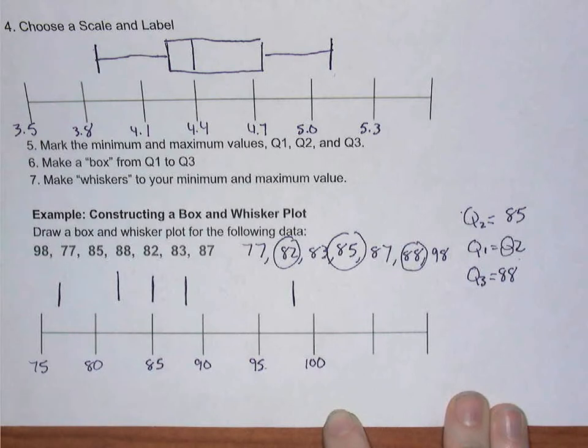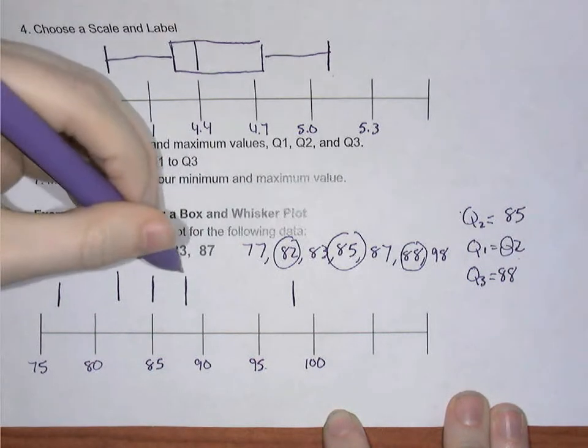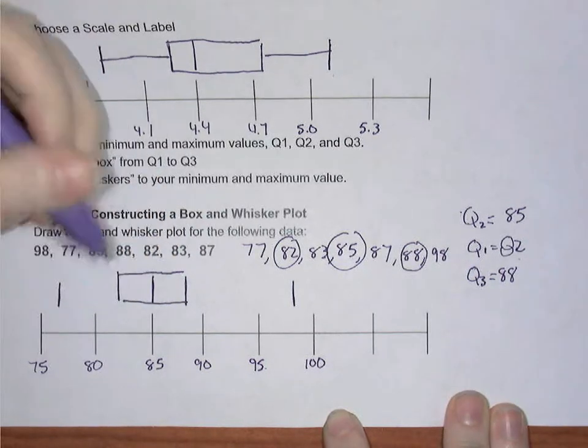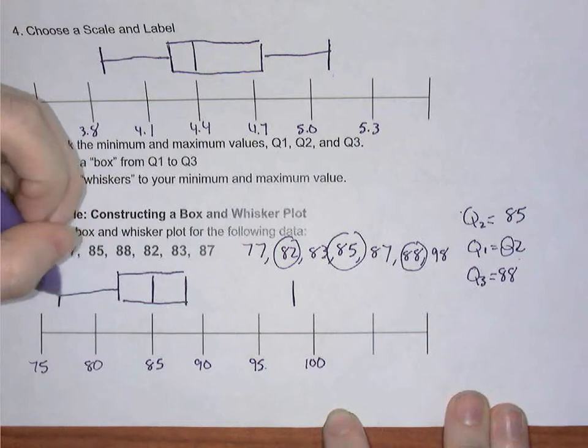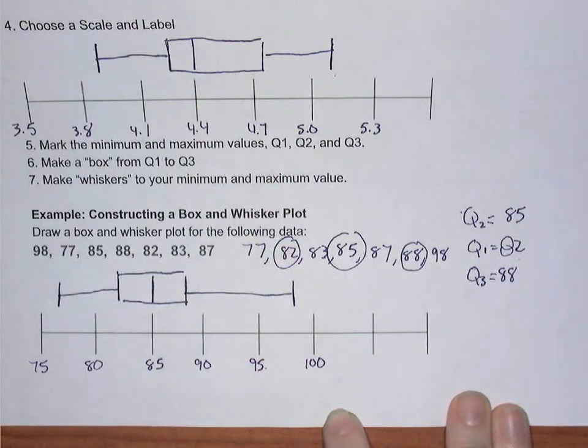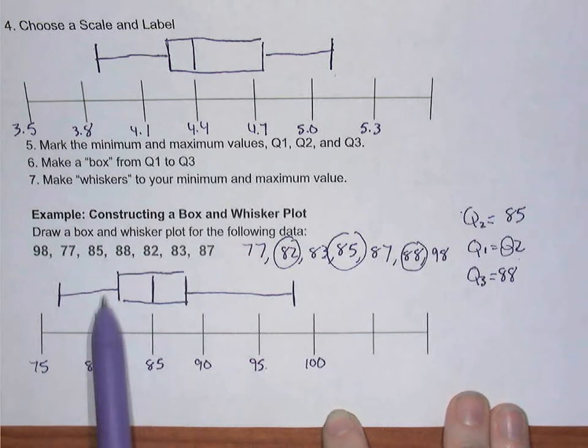So once I've got all 5 numbers marked, I'm going to make my box from Q1 to Q3. So that gives my middle 3 points their box. And make my whiskers all the way to the minimum and maximum value. This box and whisker plot has really, really long whiskers, showing us that we might have some really big outlier points at the beginning, or especially at the end here where this long whisker is. And most of our data is, again, clumped up in the middle.